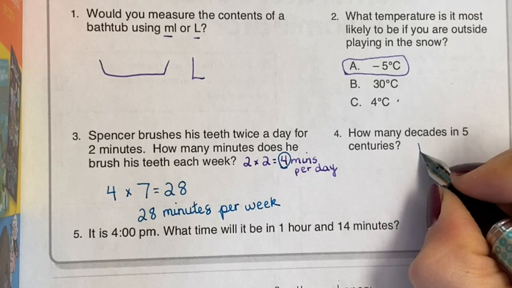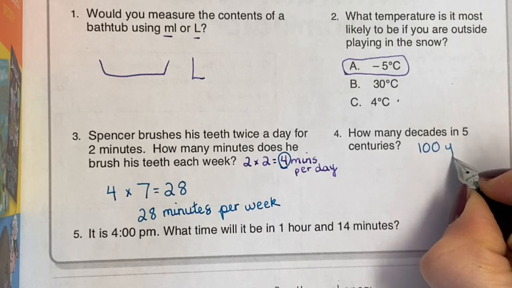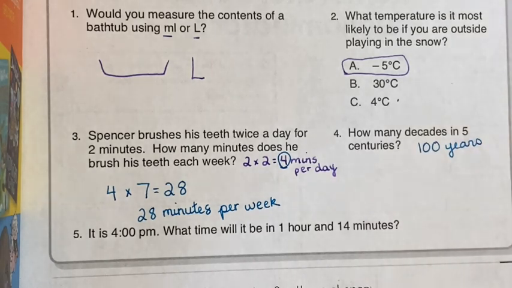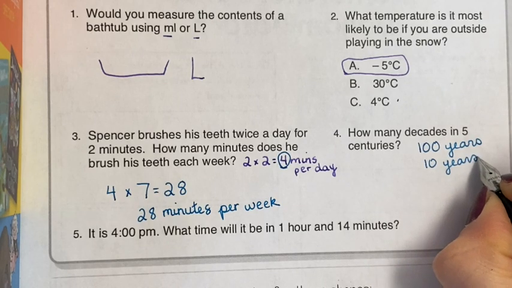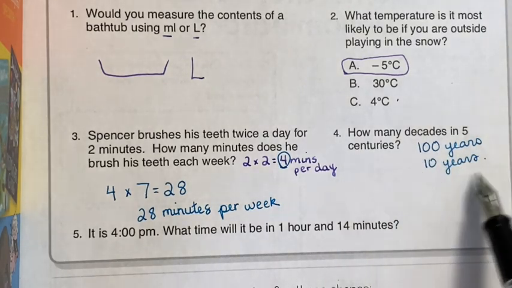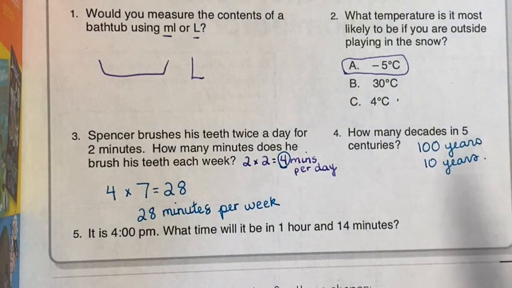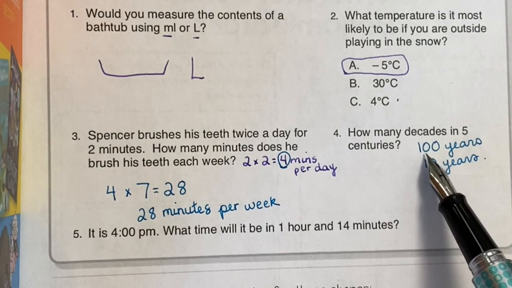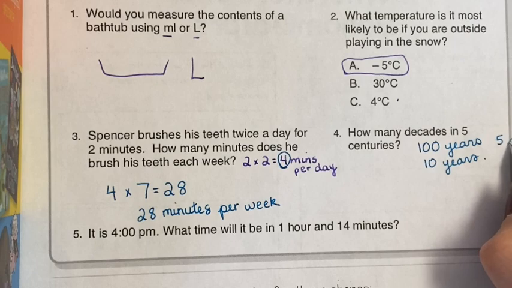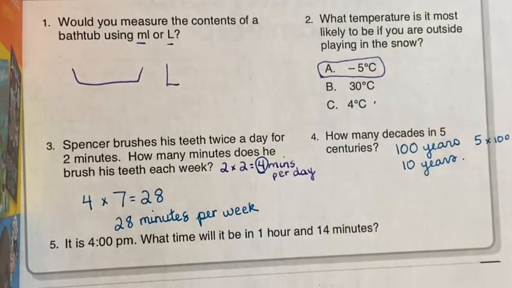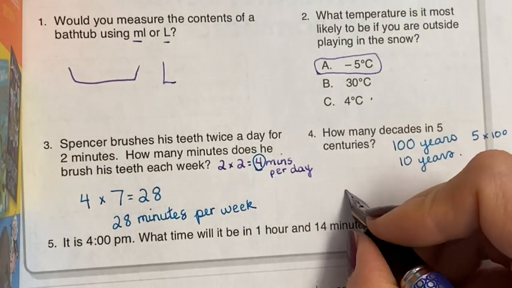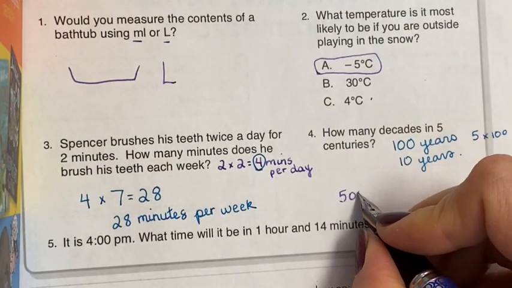All right, number 4, how many decades are in 5 centuries? So a century is 100 years. A decade is 10 years. So really, we have to figure out how many years we're talking about and divide it by 10. So 5 centuries would be 5 times 100, which is 500. So in 5 centuries, there's 500 years.